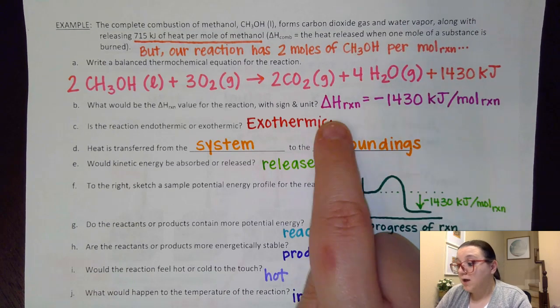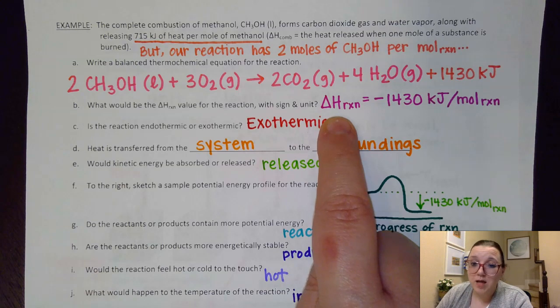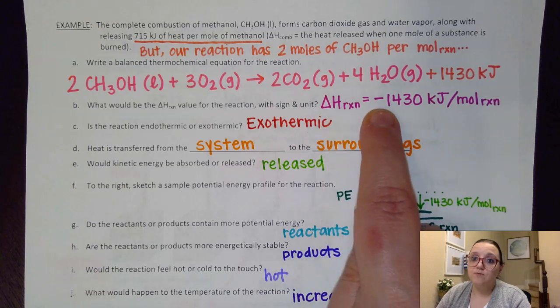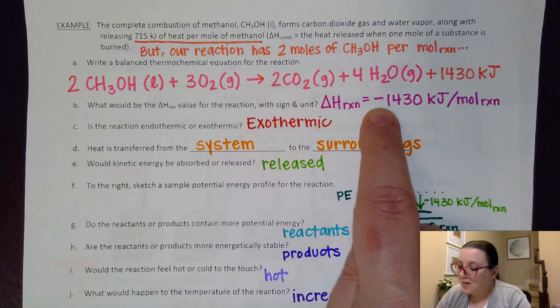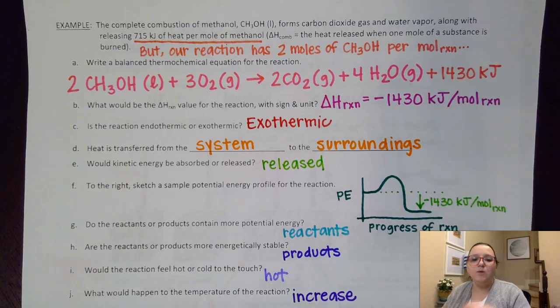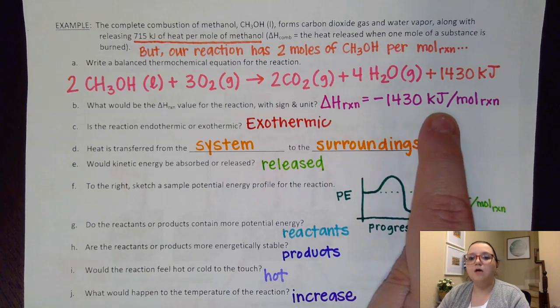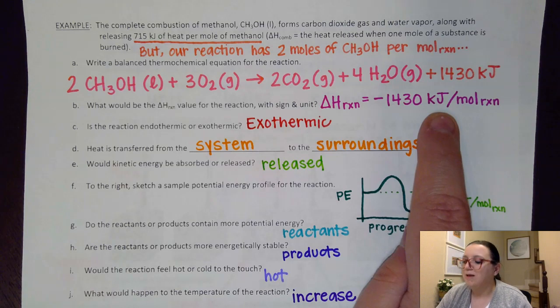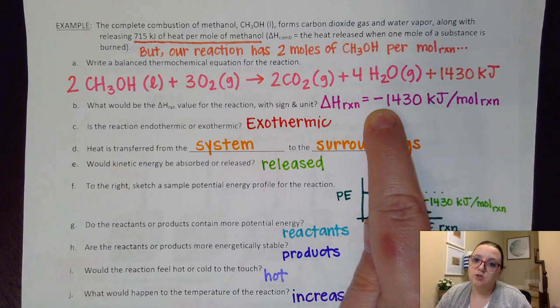Now, when I write the heat all by its lonesome like this, I want to indicate if it's endo or exothermic. And so I do that by putting that negative symbol there. You notice I didn't need to put that sign when I placed it as a product because that shows it is an exothermic process. But here I'm just writing the heat by itself to show that it's exothermic. I need to put that signage there.